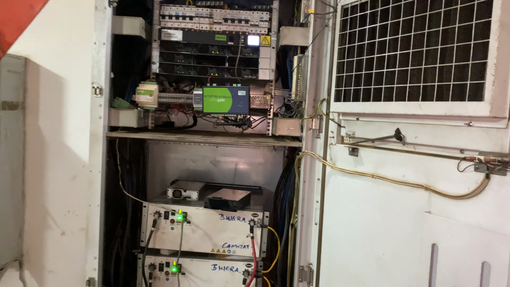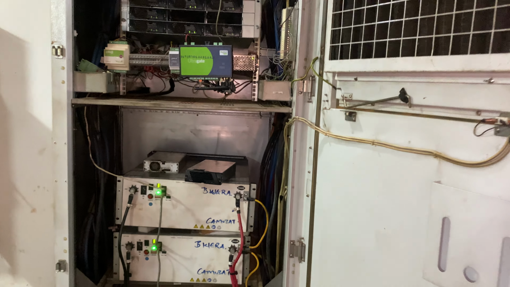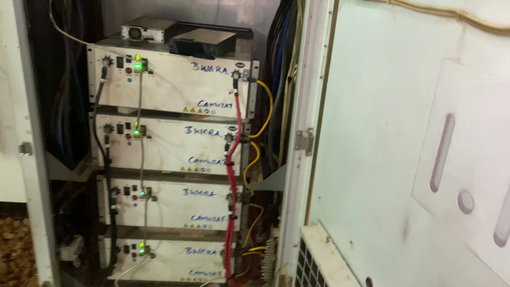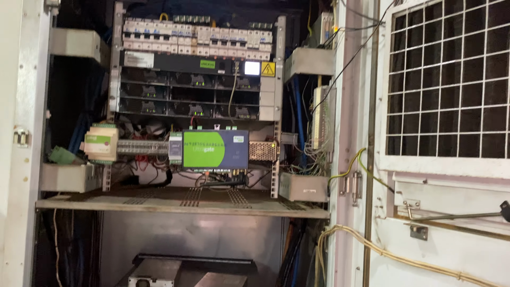So briefly today let me explain to you the power flow in the rectifier cabinet. So this is a rectifier cabinet, and this is a Delta brand rectifier cabinet. By the way, let me first show you some of the components in the rectifier cabinet.